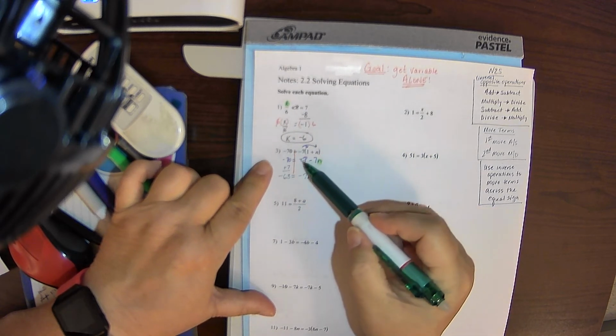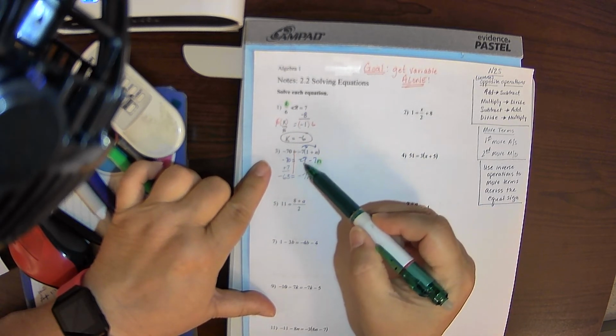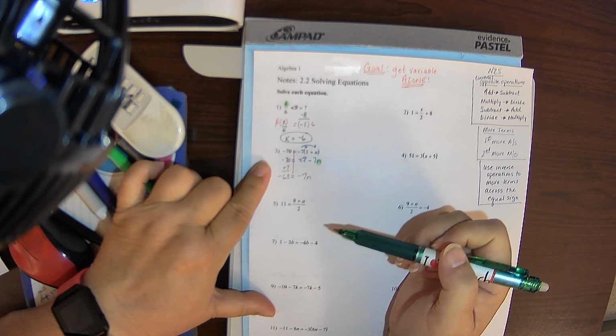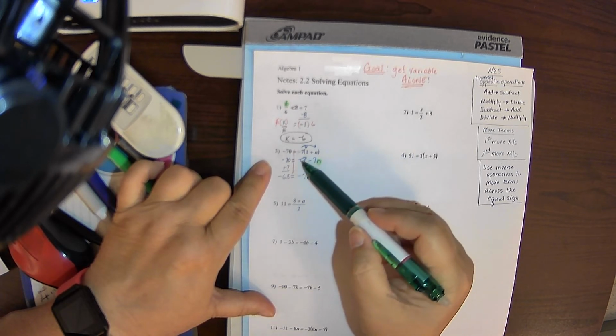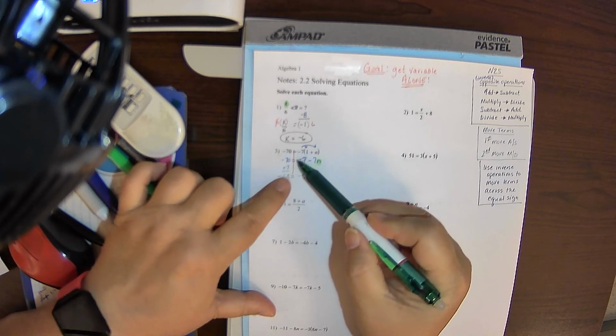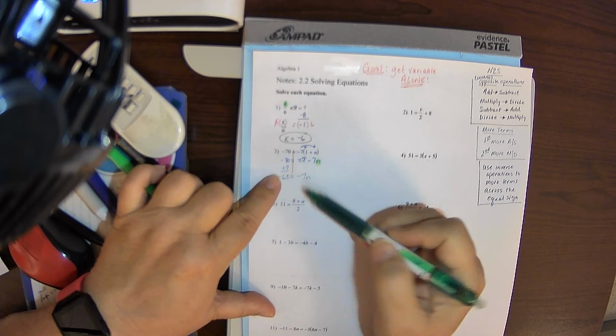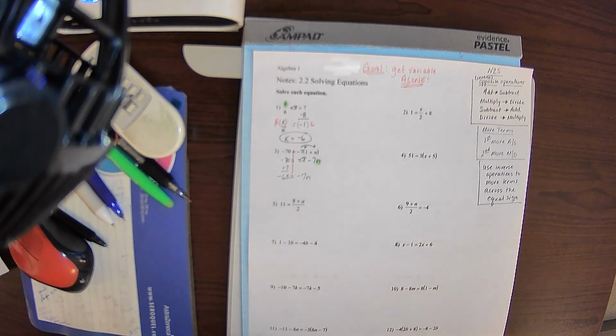Now, if you are used to writing that plus 7 under here and putting the 0 on that side, I'm okay if you write that extra step, okay? But I need you to know that as long as you do the opposite operation on the opposite side of the equal sign, you are making the same step, okay?